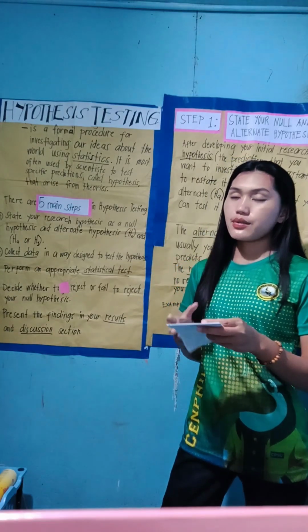Also, in business, companies use hypothesis testing to assess the impact of marketing campaigns, product launches, and other business strategies. And in government, agencies use hypothesis testing to inform policy decisions related to public health, education, and the environment.